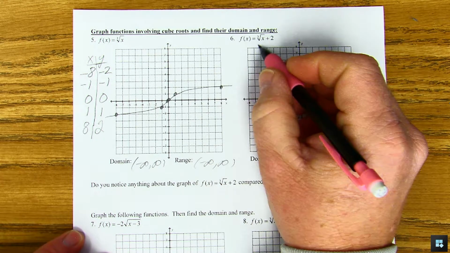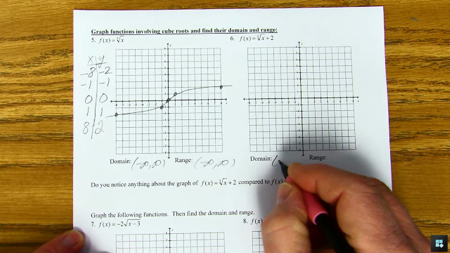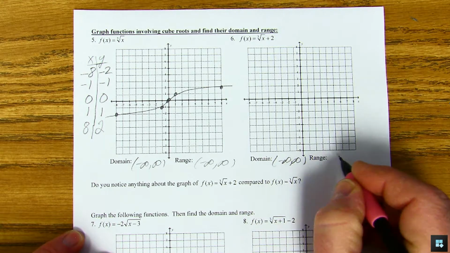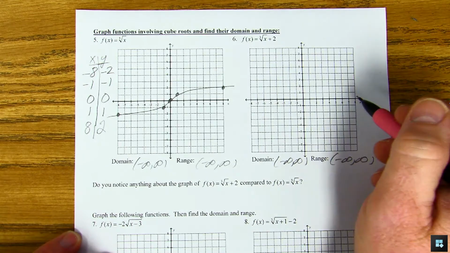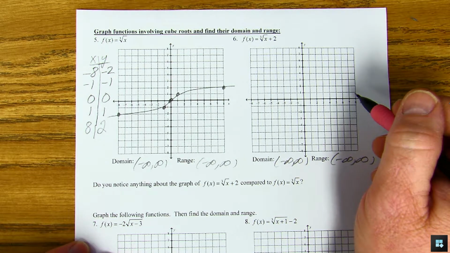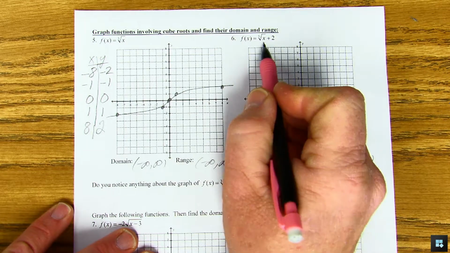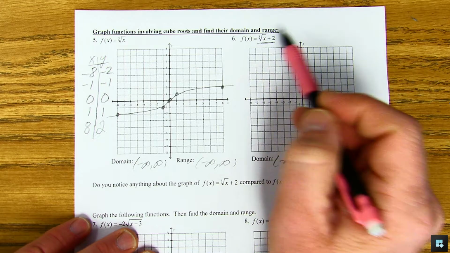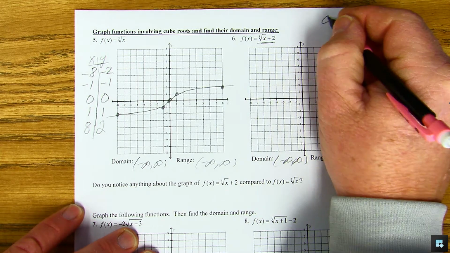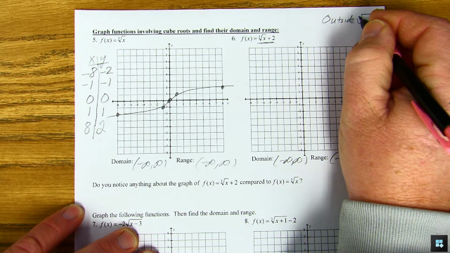So right here, based on that information, look at the cube root of x. We already know the domain, -infinity to infinity, could be anything. And the range is also going to be -infinity to infinity on these, okay? Always. So now let's go ahead and take a look at graphing this thing. Well, where is this +2 located here? Is it inside of the cube root or is it outside? I hope you said outside of our radical.